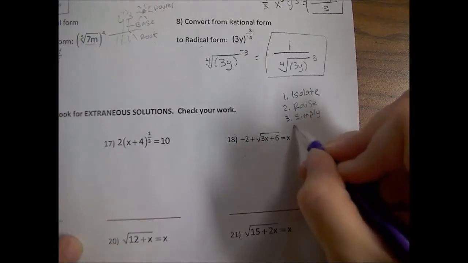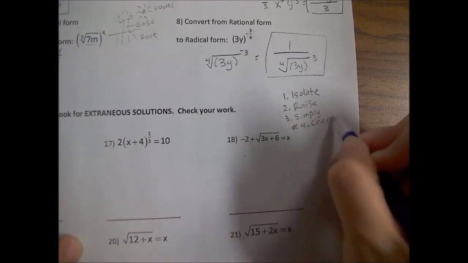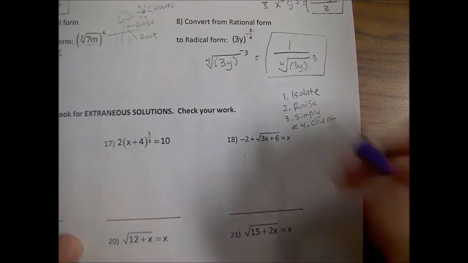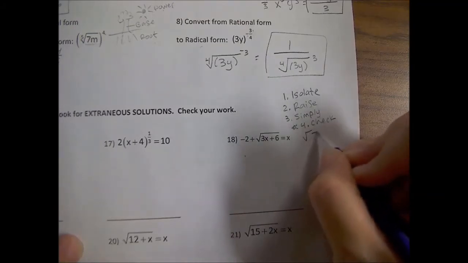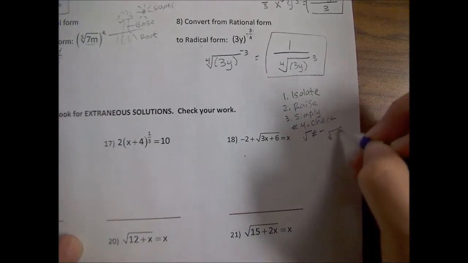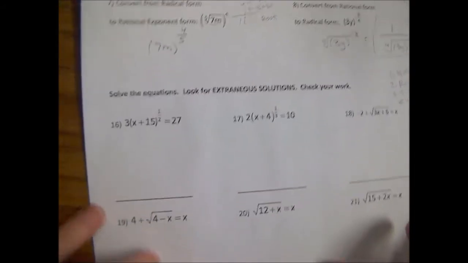If you have a square root, you have a 4th step, which is to check your answers and make sure we don't have negatives being equal to the radical or underneath the radical. So we have to make sure that my radical is not equal to a negative and that what is under my radical itself is not allowed to be negative. Cannot happen. So let's start with 16.